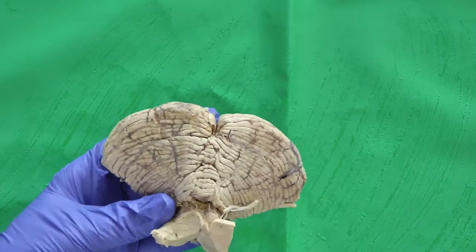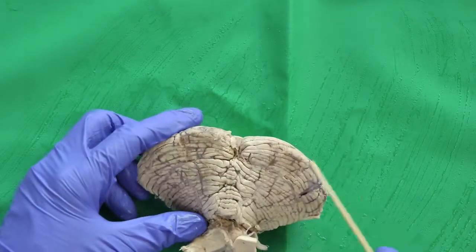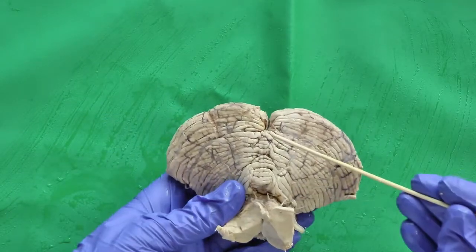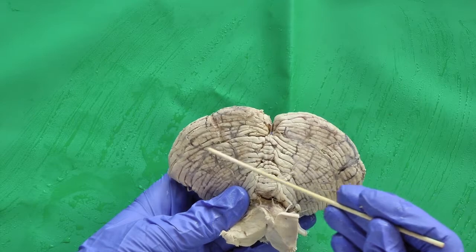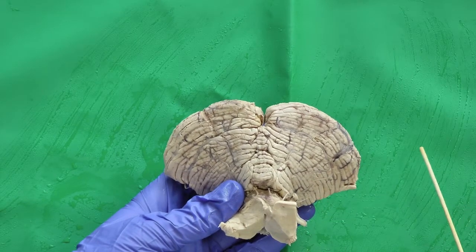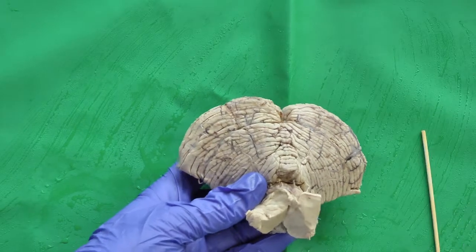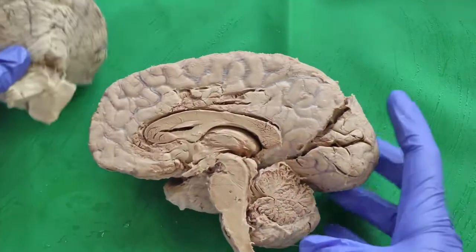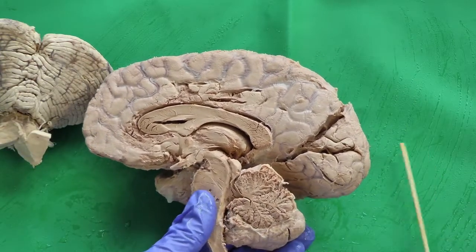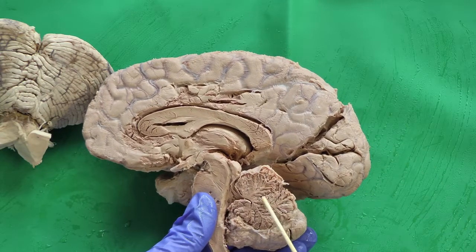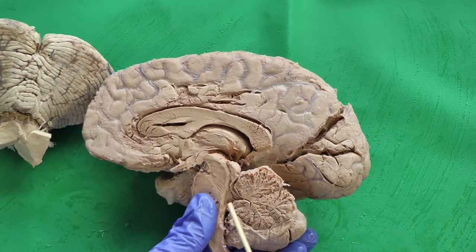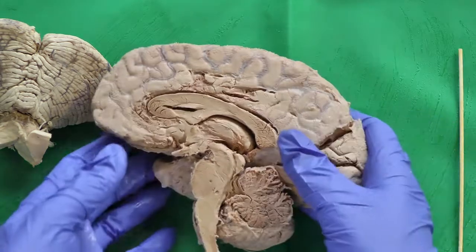The primary fissure is best seen from a superior view, and you can see the primary fissure pretty well on this specimen, but it is also seen very well when you look at the half brain. When you're looking at the half brain and you can see the cerebellum has a mid-sagittal cut, the primary fissure can be seen here, separating the anterior from the posterior lobes. And here's the floccular nodular lobe here on the half brain.